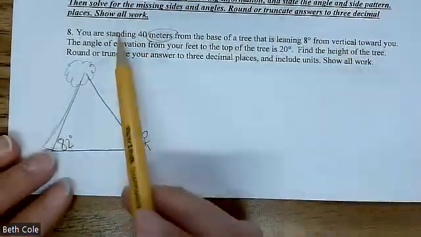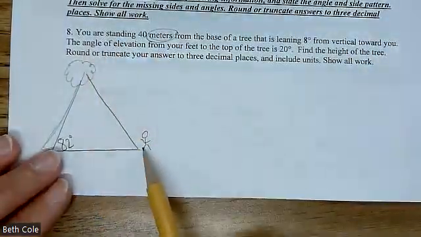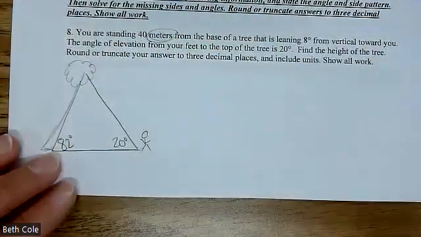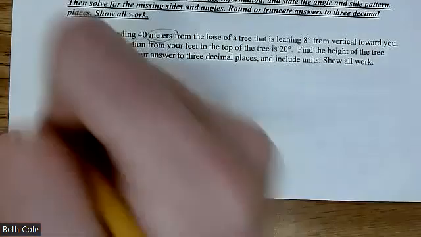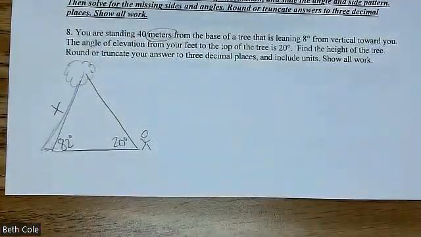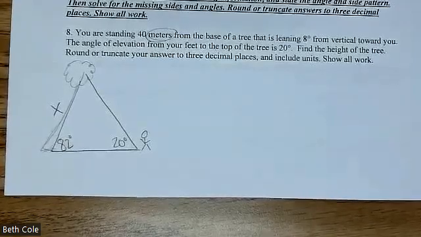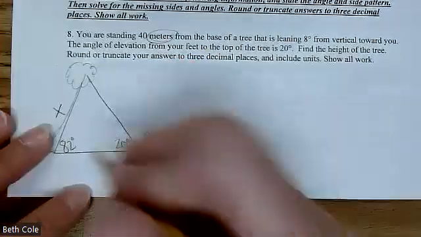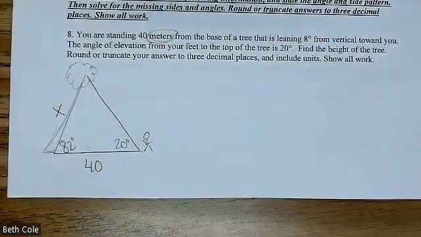All right, now let's see what else we've got. The angle of elevation from your feet to the top of the tree is 20. So 20 goes here. Find the height of the tree. So this is X. You can't do sine, cosine, tangent because it's not a right triangle. You have to do law of sines. Oh, I need a side though. I missed something. What else do we know? Oh, we're 40 meters away. Cool.